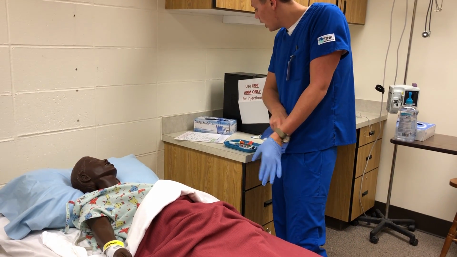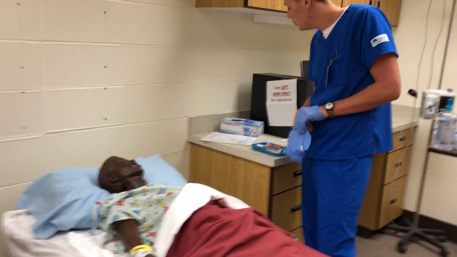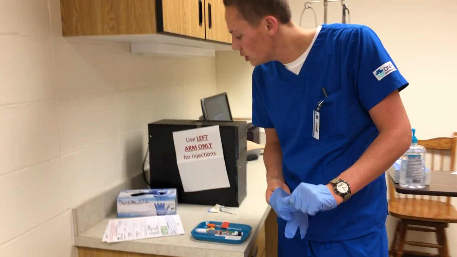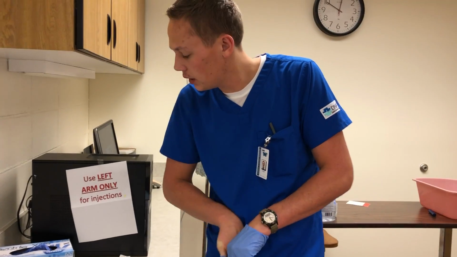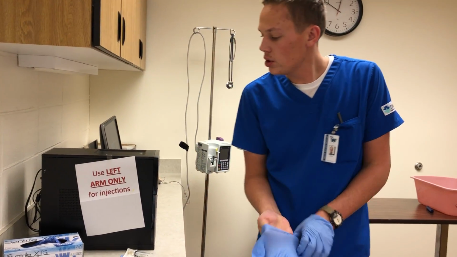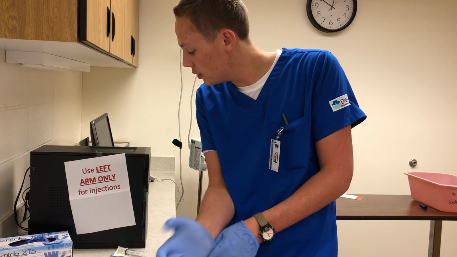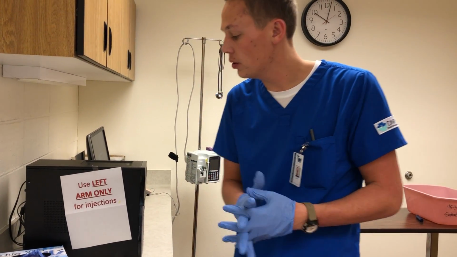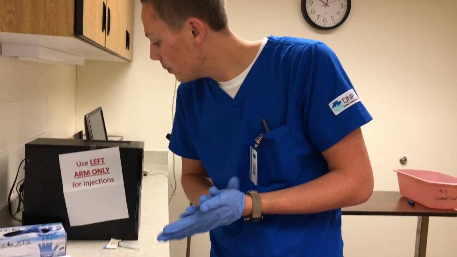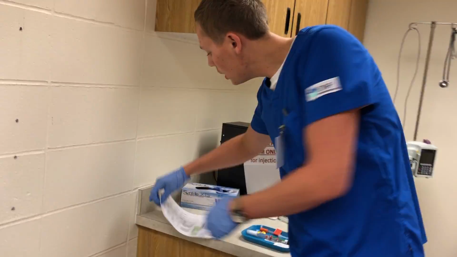So yeah, I got your NPH insulin and your regular insulin. And do you usually mix those at home? You do? Okay. So I got that all in one syringe for you too. So I just want to make sure.